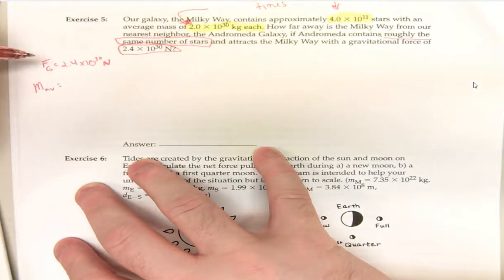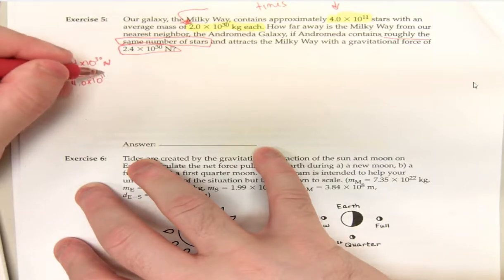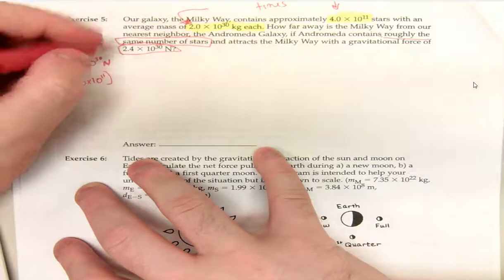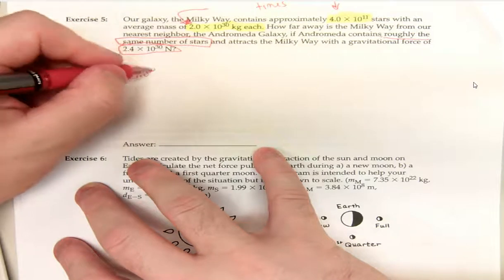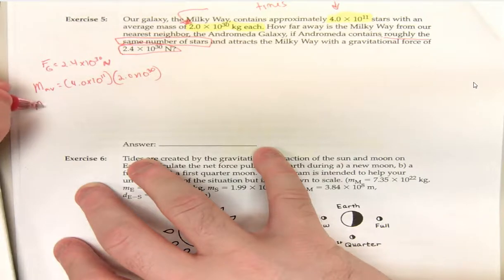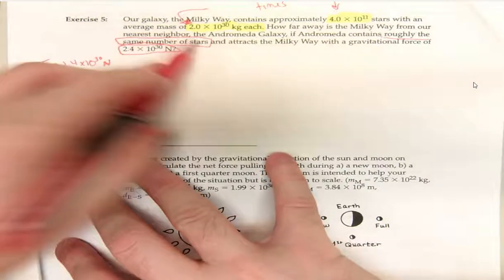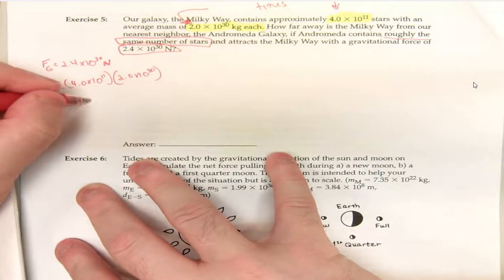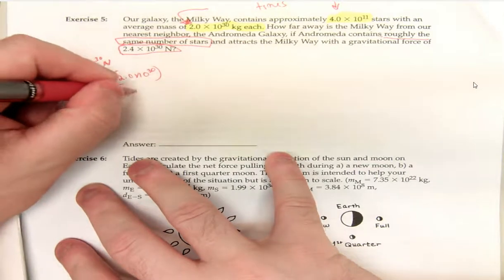So we know it is 4.0 times 10 to the 11 times 2.0 times 10 to the 30. That's going to give us the mass of the Milky Way, and that's also going to give us the mass of Andromeda. Same thing, because remember, they said they have the same number of stars. 4.0 times 10 to the 11 times 2.0 times 10 to the 30.